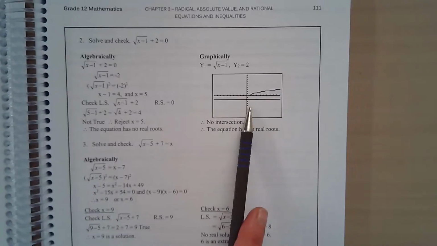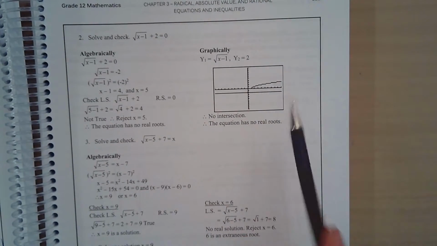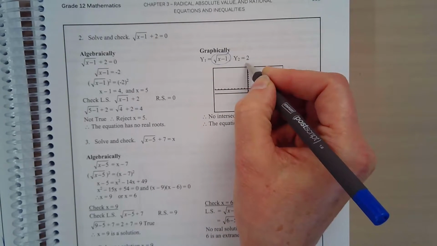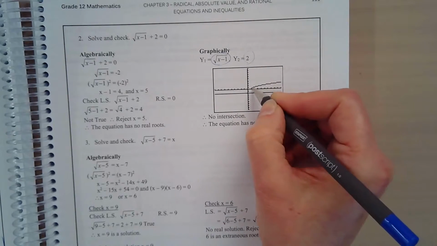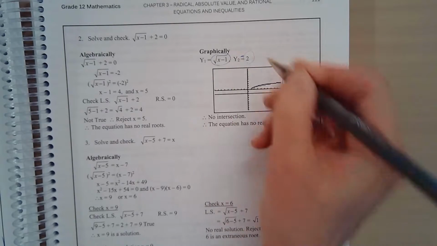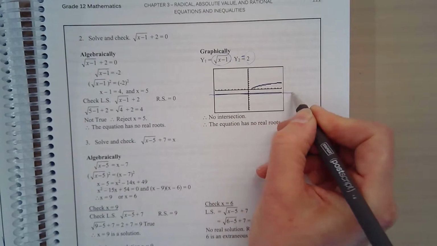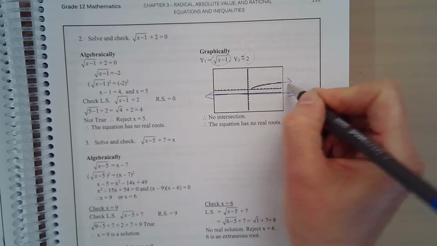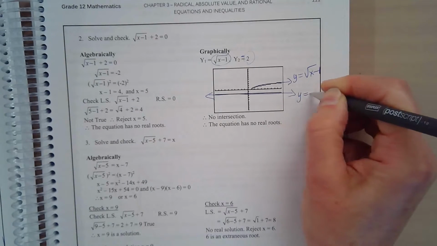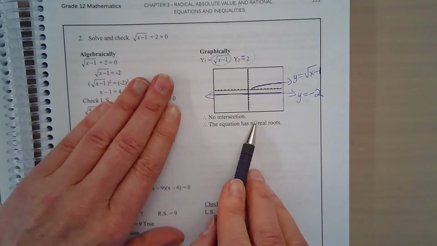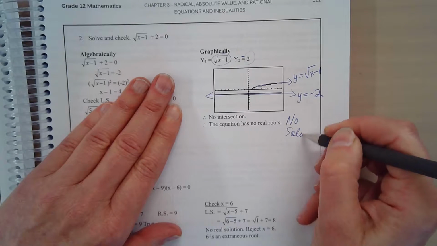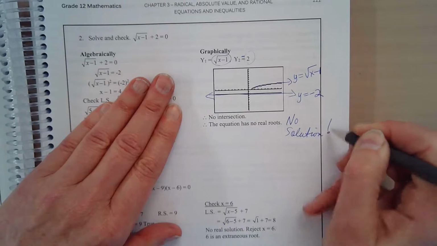When you graph, like this question here, here are my 2 grids, root of x minus 1 and y equals negative 2. This is root of x minus 1. Oh, it should say negative 2. And this is y equals negative 2. Here's my first graph, y equals root of x minus 1. This is y equals negative 2. You know what my graph would show? No solution, right? So the graph tells you right away there's no solution.